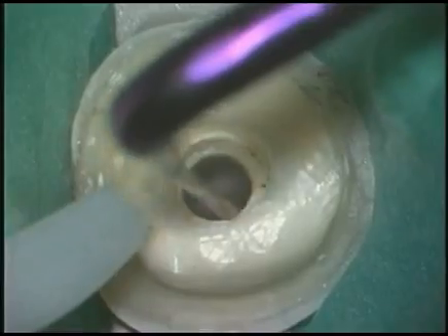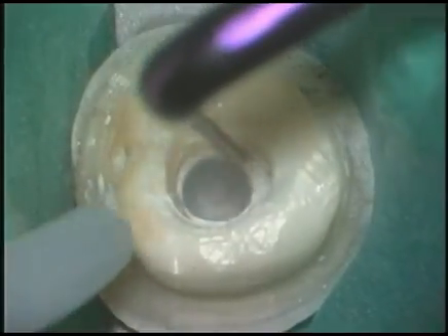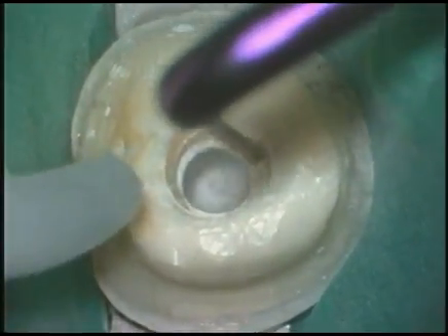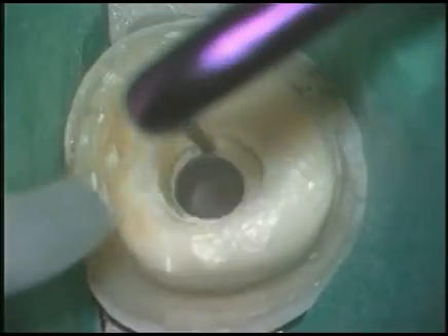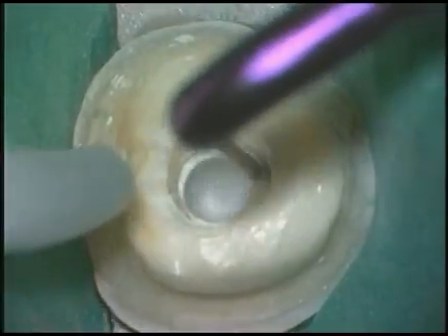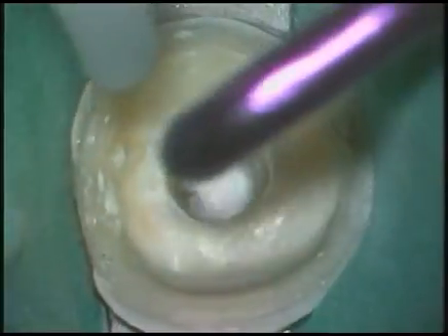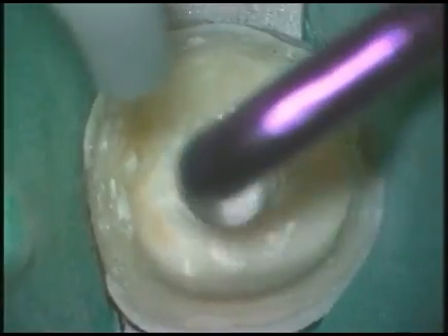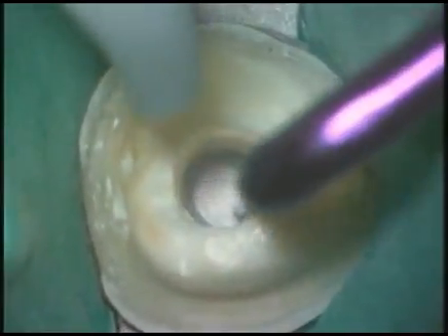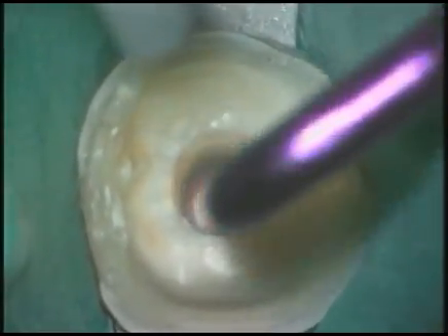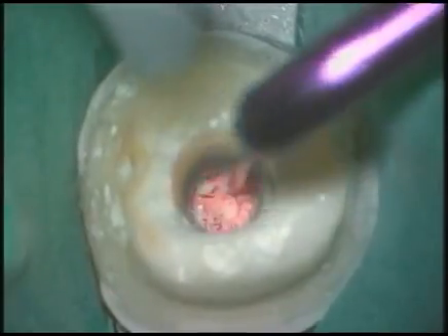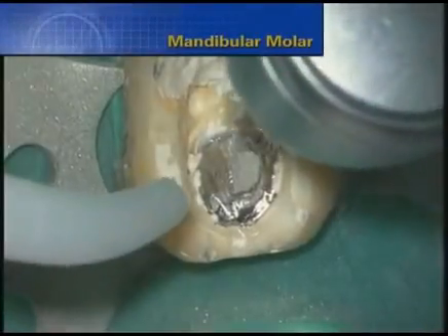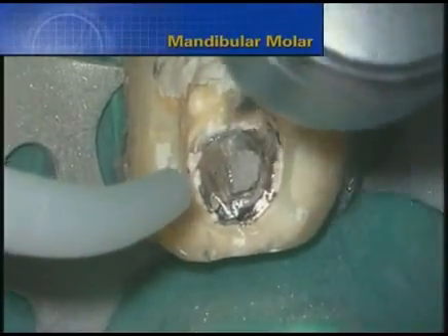I like to select an ultrasonic titanium instrument because of its smooth, efficient cutting action. Notice how rapidly it blows up glass ionomer, which was the material this post was cemented with. In a very quick fashion, the canal is completely cleaned and we see gutta percha. This mandibular molar has a cast post in the distal canal.